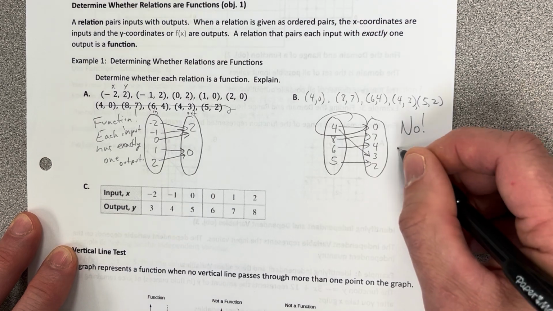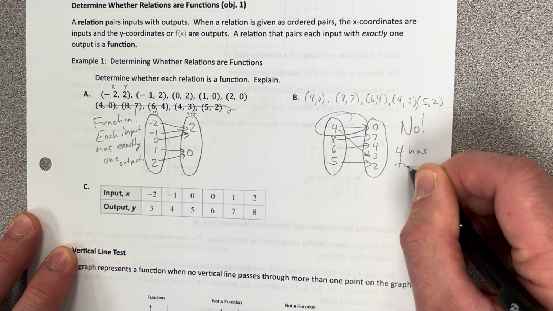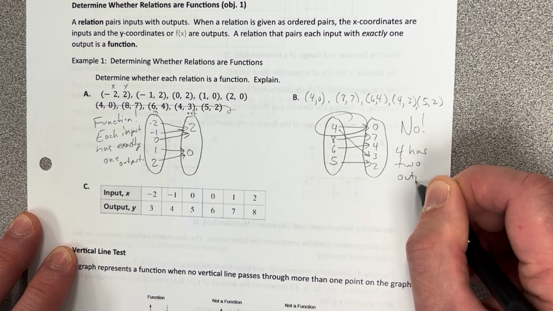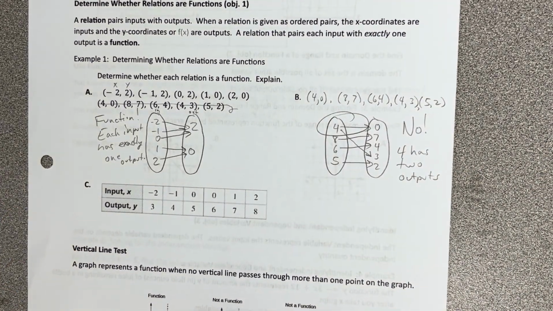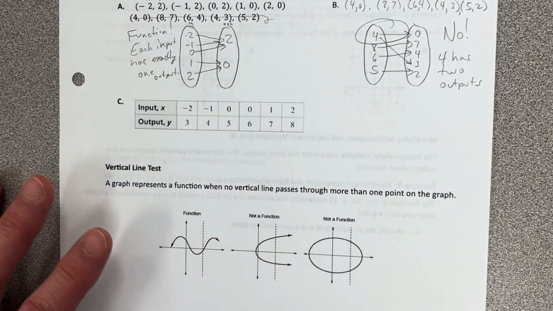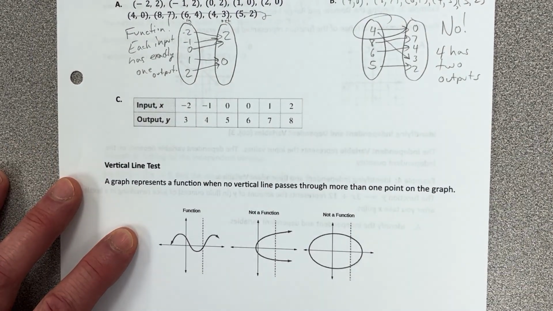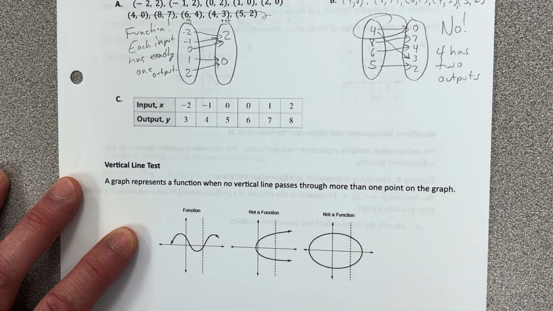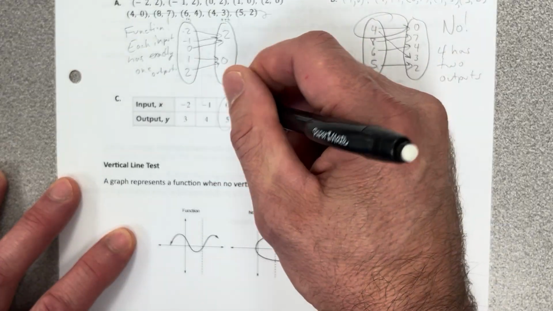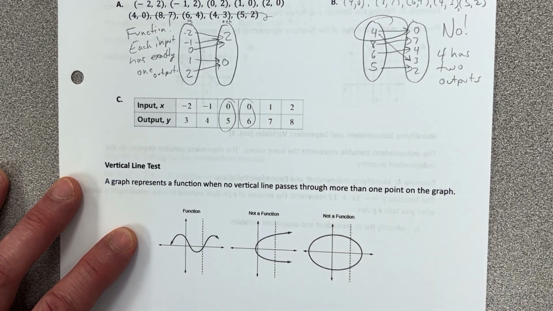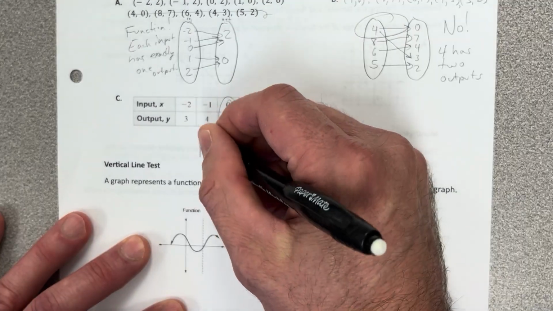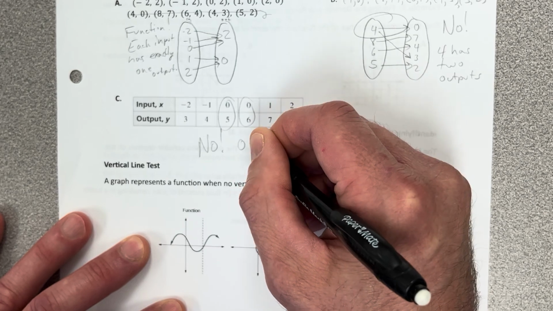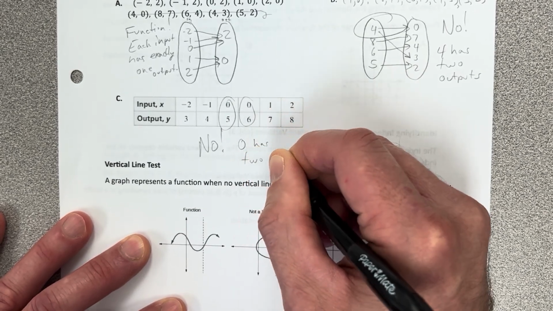No, it is not. 4 has 2 outputs. That's an issue. And then you can also have relations displayed as tables, like so. This table is kind of spread out horizontally. And again, I'm seeing an issue here because we got the 0 going to 5, and later it goes to 6. So one input of 0 has 2 outputs. So I already know this is not a function. No, 0 has 2 outputs.